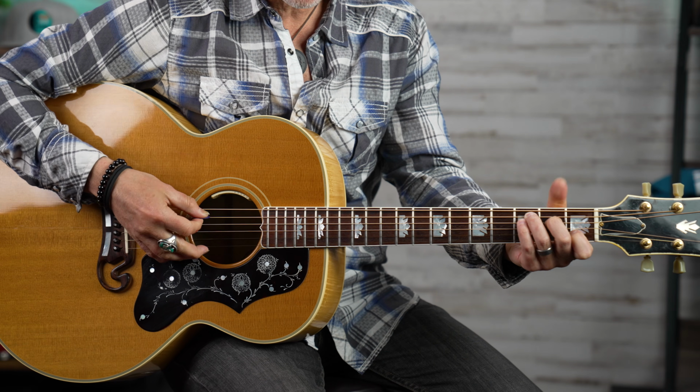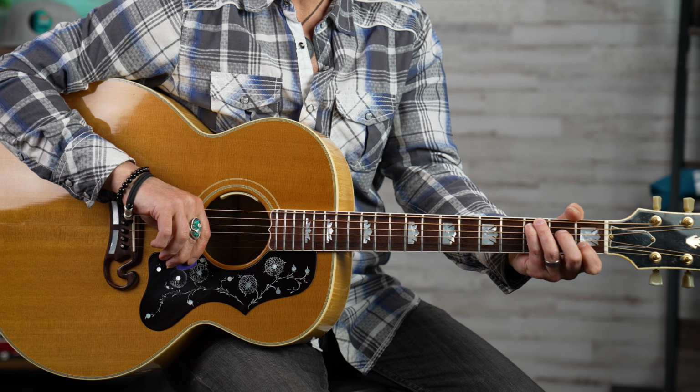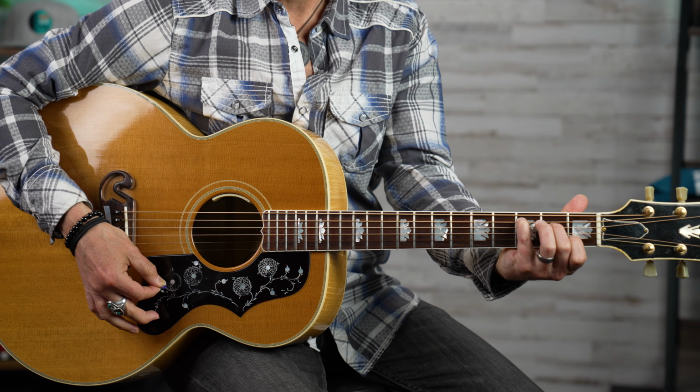We could take a C major chord, and it would sound like that, just C. If we had a C with a G in the bass, it would sound like this. Or a C with an E in the bass, it would sound like this. And those are all C chords, okay?